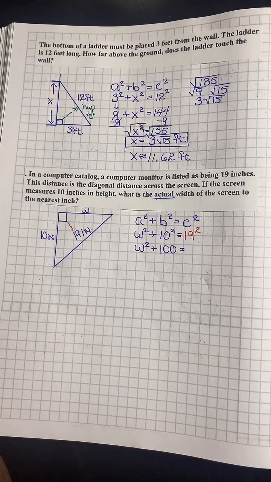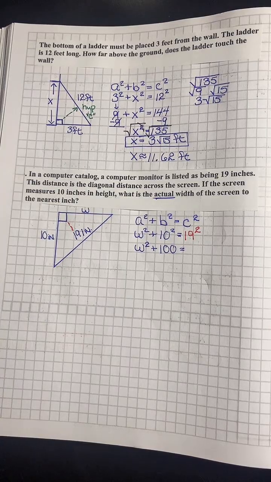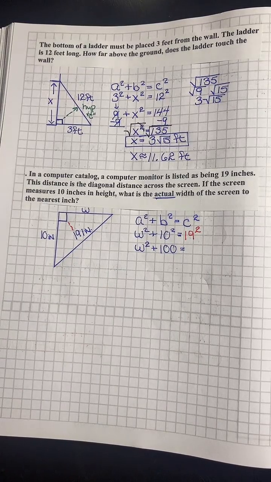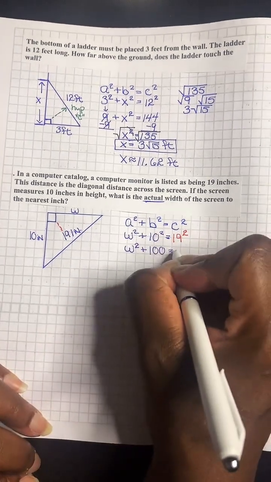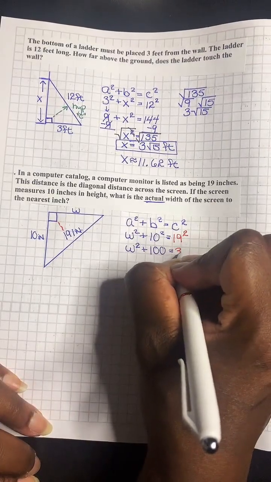Okay, we got our answer. Felix is 361. Well, let's see. All right, well, thank you, mathematics fan. Appreciate it. Okay, so right here, got our 361.